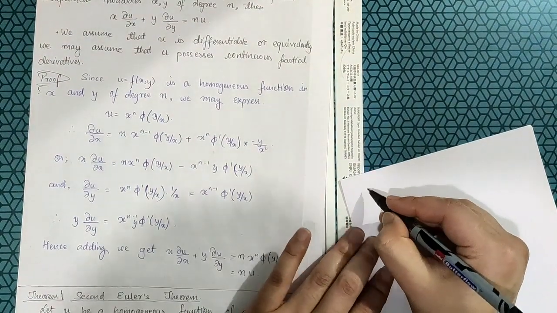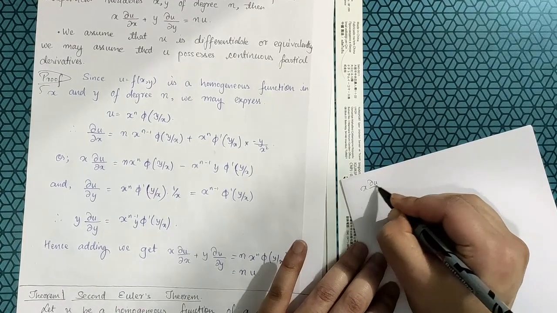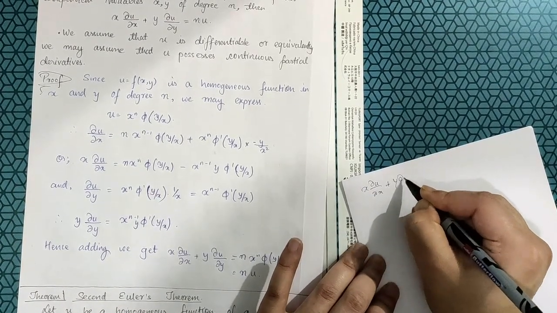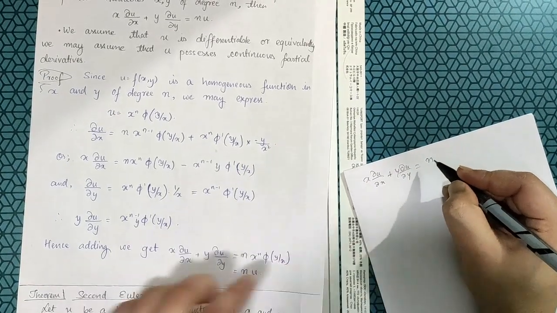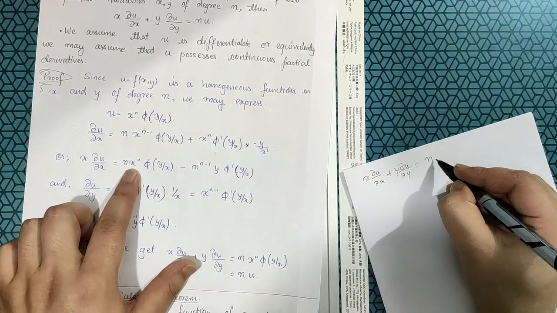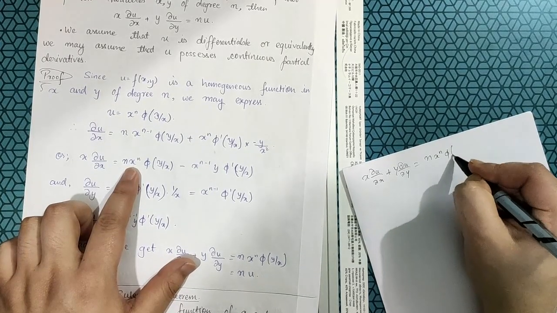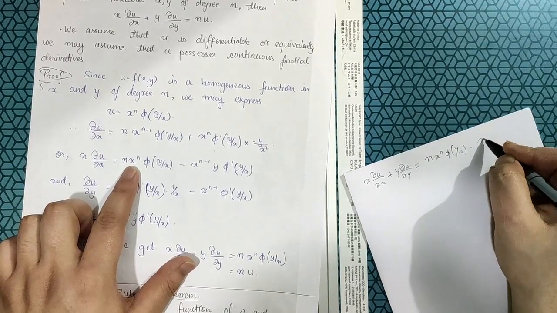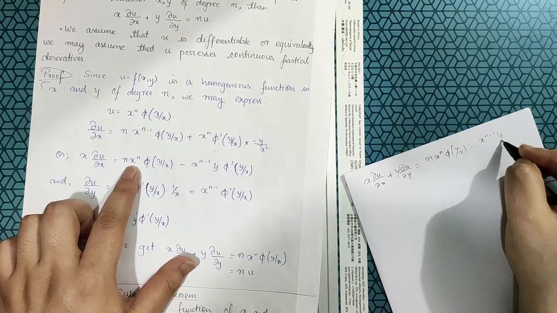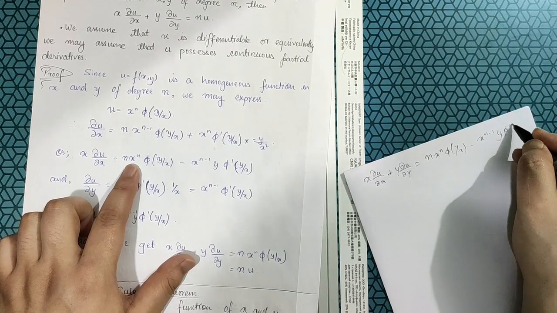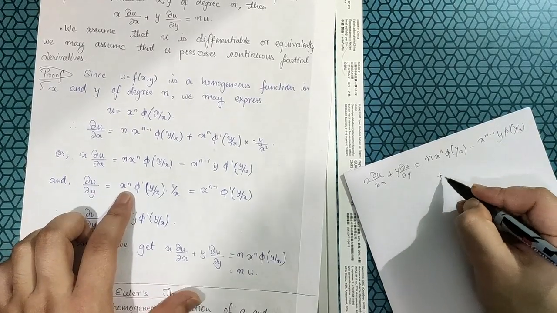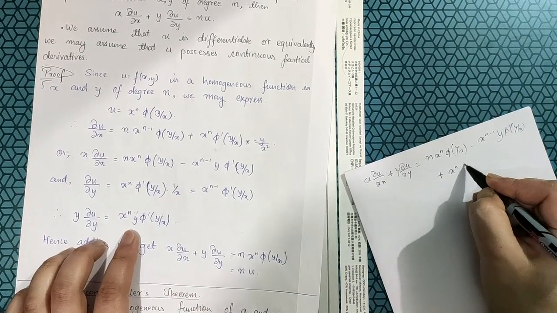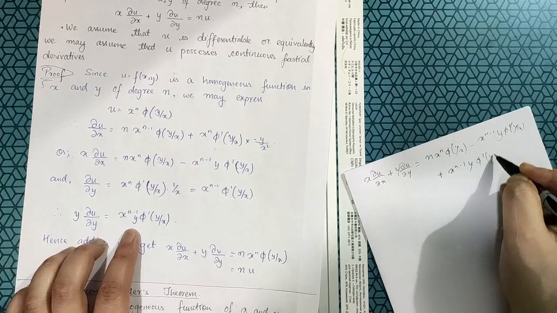Now when we add both, we get x del u by del x plus y del u by del y is equal to n x to the power n phi y by x minus x to the power n minus 1 y phi dash y by x plus x to the power n minus 1 y phi dash y by x.